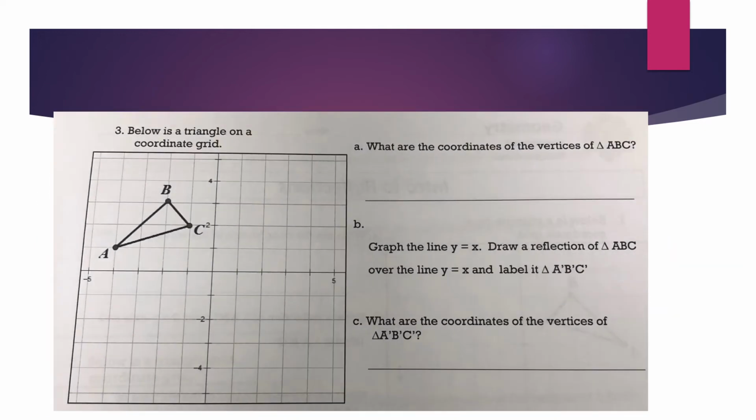So anytime you're looking for a straight line, those are the type of equations for straight lines. Now our third one, you've got triangle ABC here, but we're going to graph the line y equals x. So this is a diagonal line. It's going to look something like this. 1 for the slope, so 1 over 1, that's how I've got this, and 0 for the y-intercept. Now we want to reflect across this line.